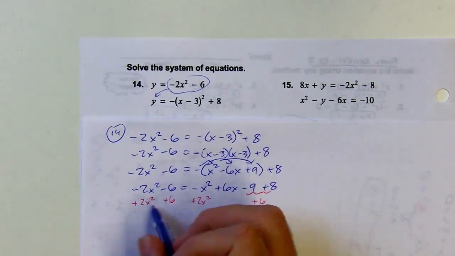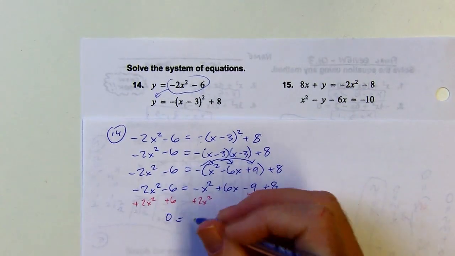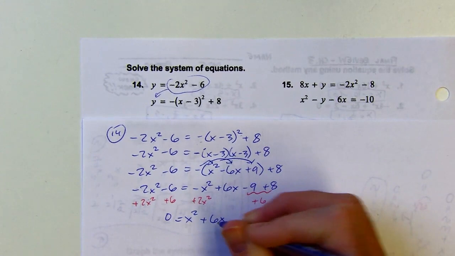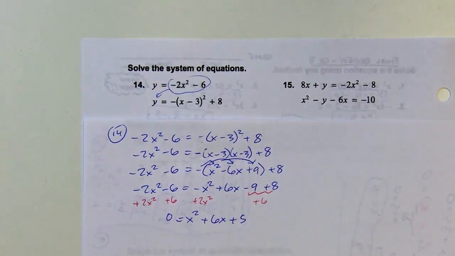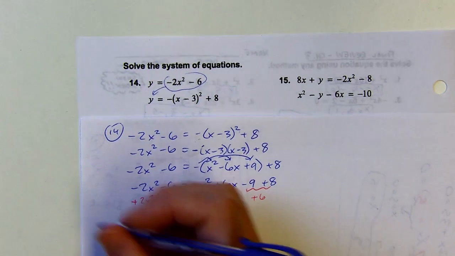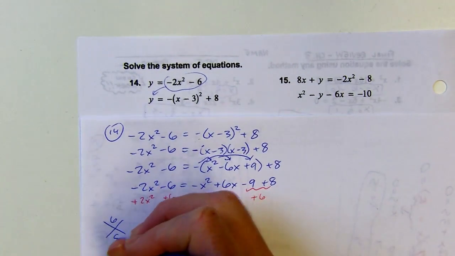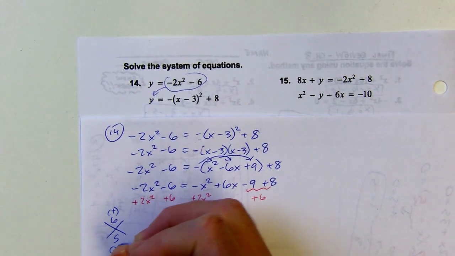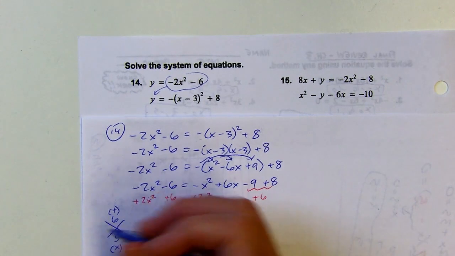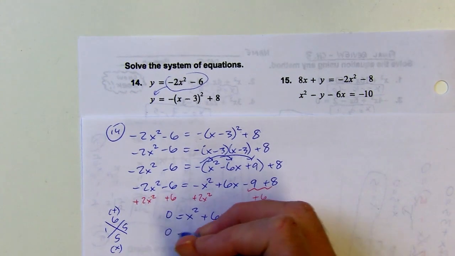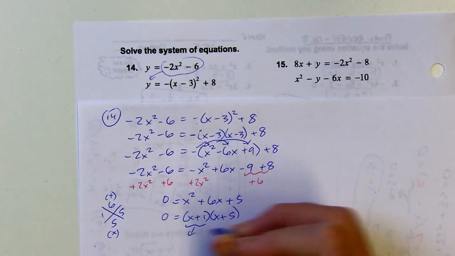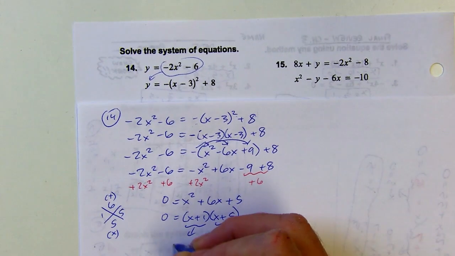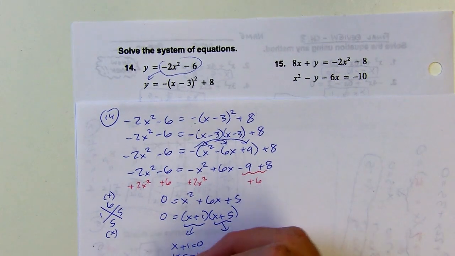Okay, so let's see. On the left, then I just have 0. On the right, that would be x squared plus 6x. Let's see, I'd have negative 1 plus 6 would give me 5. And this is looking a lot better now, right? I can factor this. So that's what I'm going to do. So 1 times 5 is 5. 1 plus 5 is 6. And then zero product property. So hey, I am going to get two solutions here. I'm going to get two places where my parabolas would intersect.